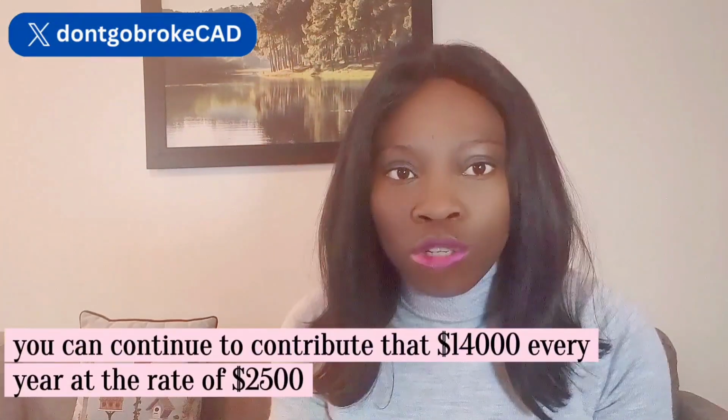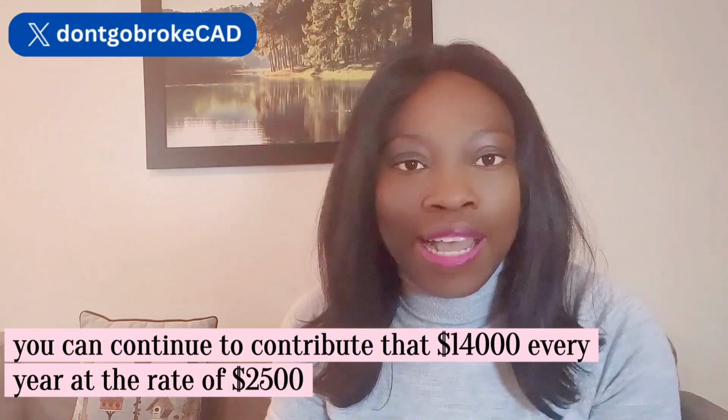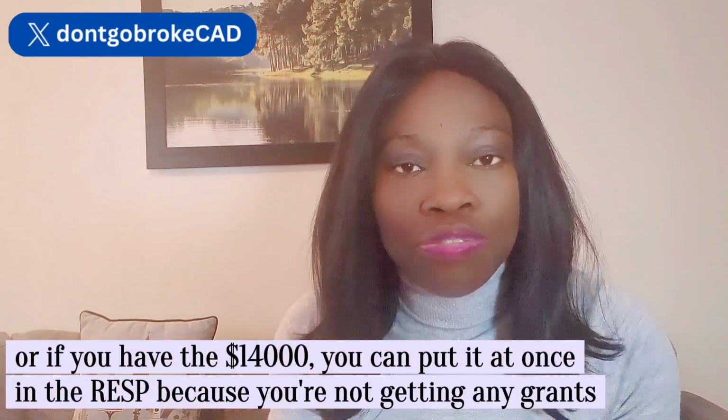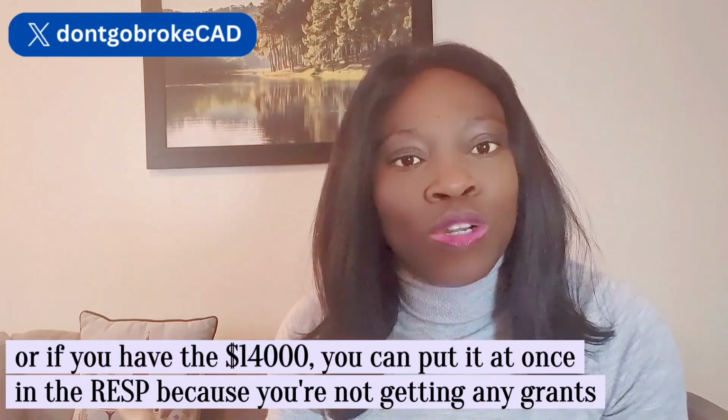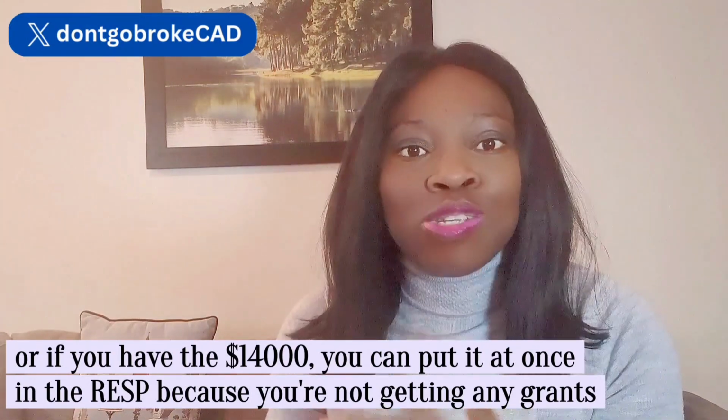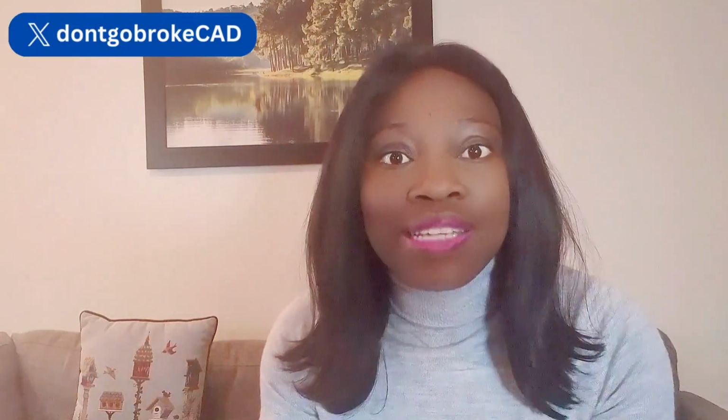So you can continue to contribute that $14,000 every year at the rate of $2,500. Or if you have the $14,000, you can put it in the RESP at once, because you're not getting any grant monies, so you don't have to put in the $2,500 every year. You can actually put in the $14,000 and that money is tax sheltered and can grow tax free.